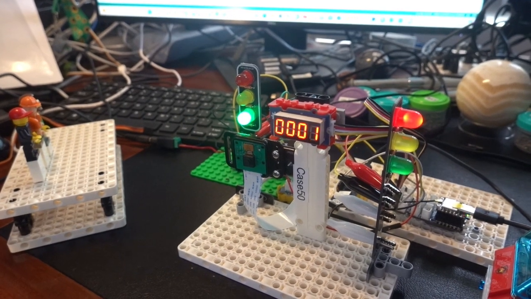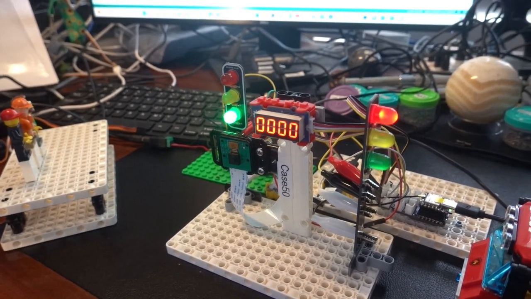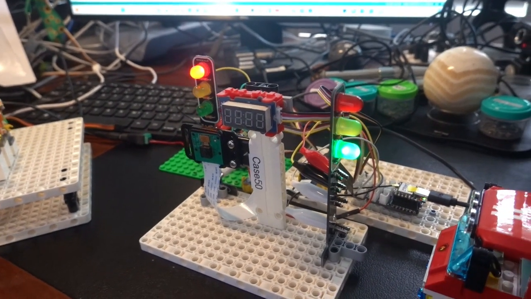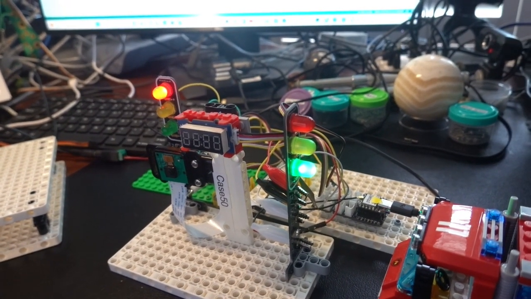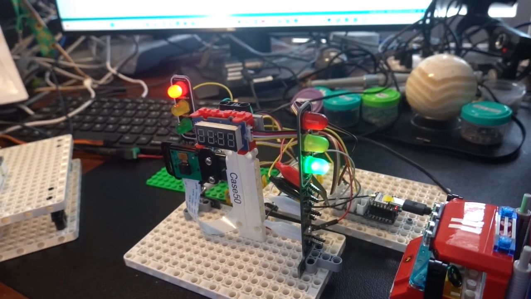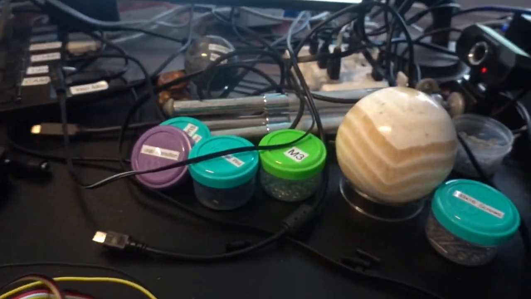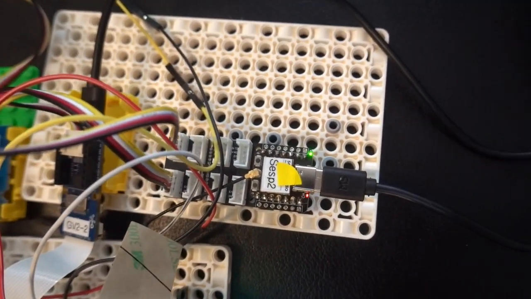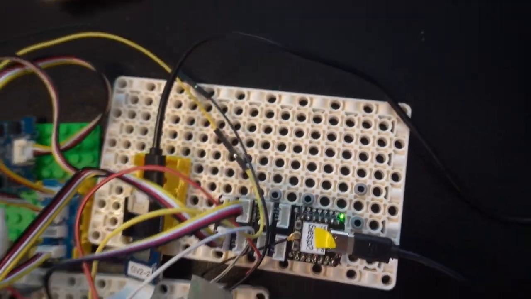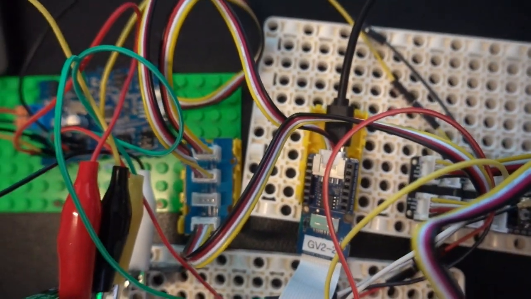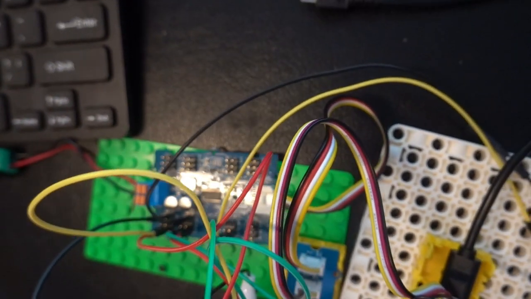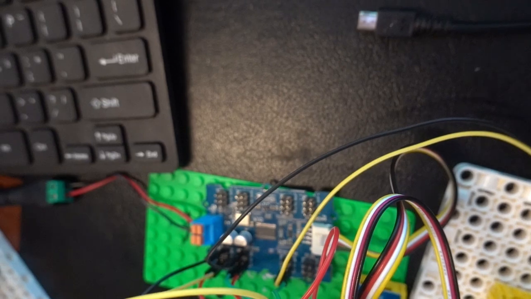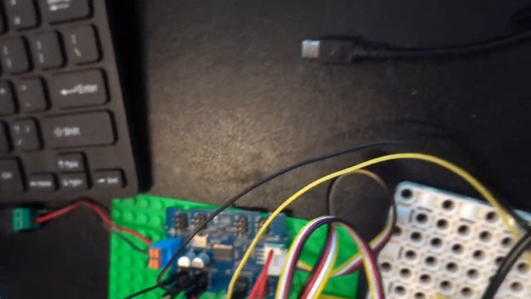So we've got a pedestrian countdown timer, we've got traffic signals, and they're being powered by a Xiao ESP32 computer, which is over here. So we can see the ESP32. It's going to an I2C hub, and that's driving the traffic signals with a pulse width modulation Grove module.